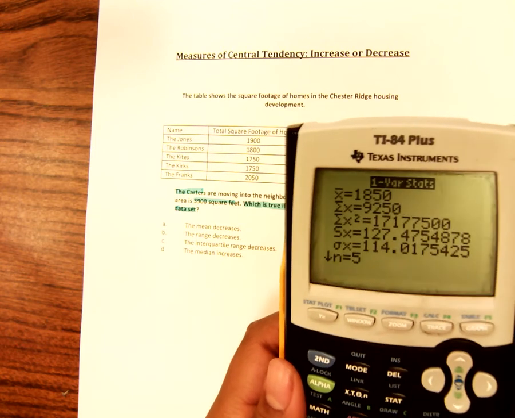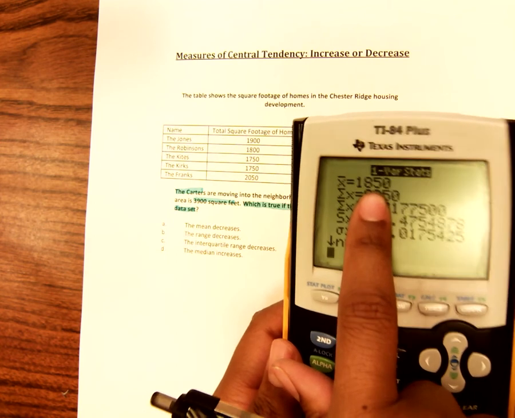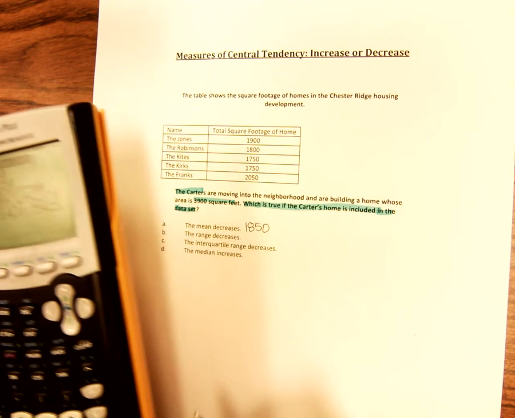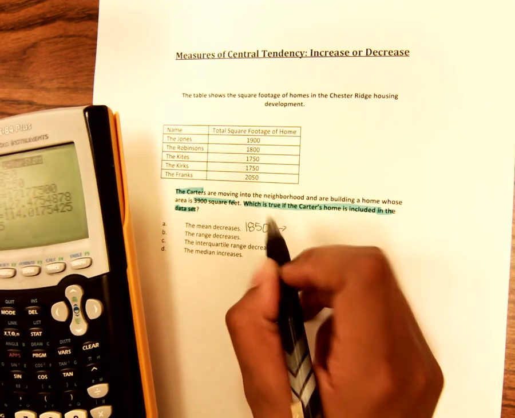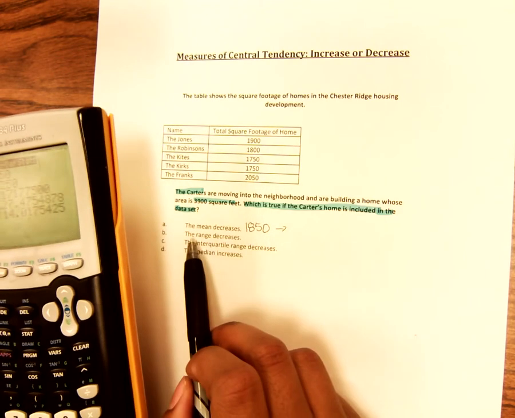So, the first one is the mean. X with the bar is the mean. Right now, the mean is 1850. So I'm going to write down 1850. And I'm going to draw a little arrow because I know when I add the Carters data in, it is going to change. Then it says the range decreases.